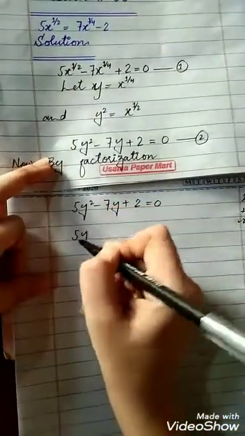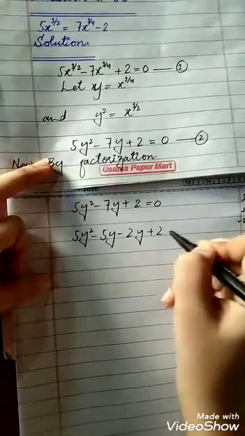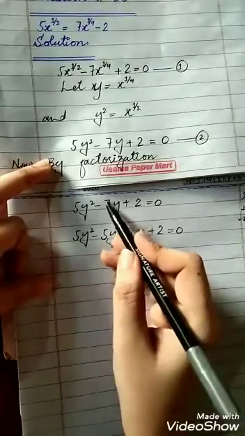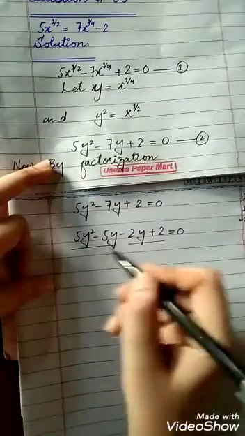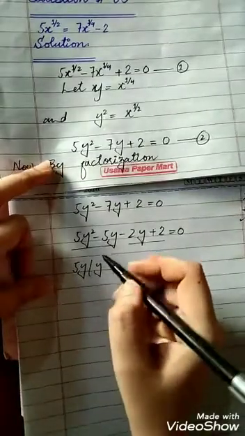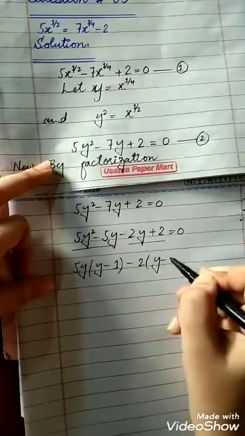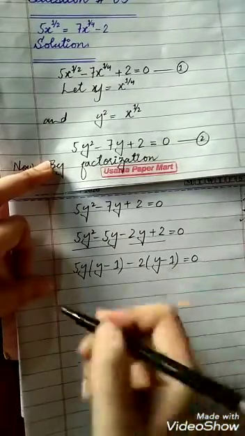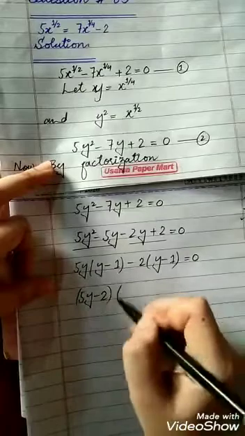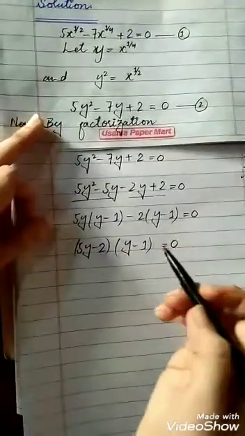It's 5y square minus 5y minus 2y plus 2 is equal to 0, because the 7y sign is negative, that's why we have taken this one. Now we will take common from these both pairs. What is common here? 5y is common here. What are the remaining terms inside? Y minus 1, and minus 2, y minus 1 is equal to 0. So now, because both are the same, we take common 5y minus 2. The bracket terms are the same, it means our factorization is 100% correct.